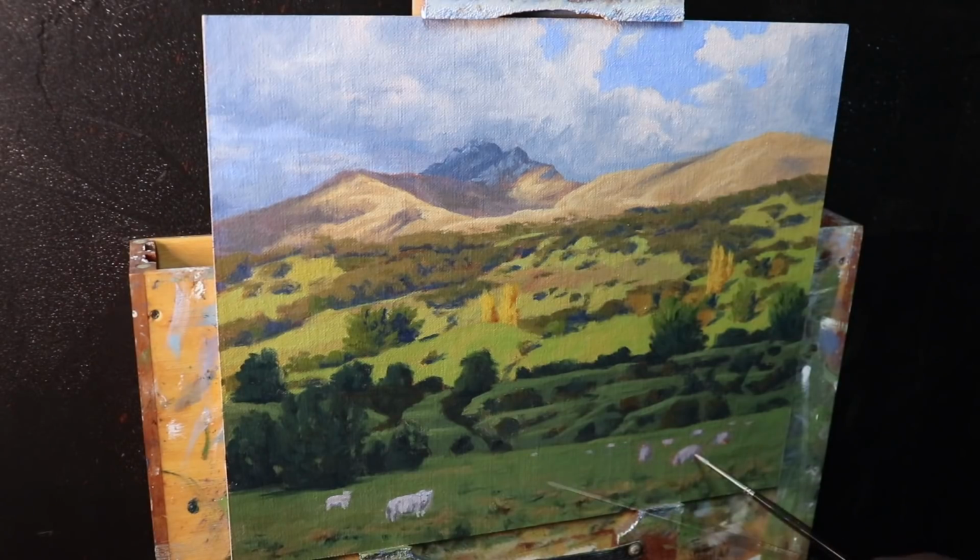The colours that I used to paint the sheep are the same colours that I used in the mountain and cloud shadows, so a mix of ultramarine blue, burnt sienna, titanium white and a little bit of quinacridone crimson.